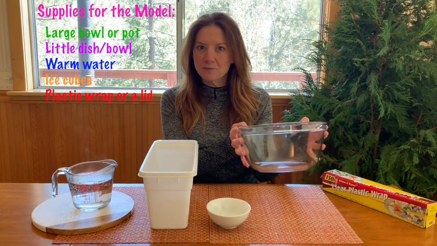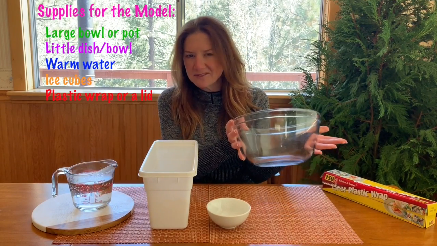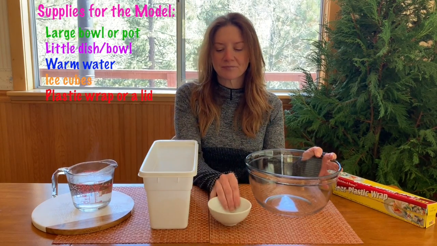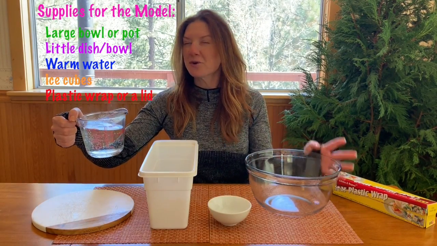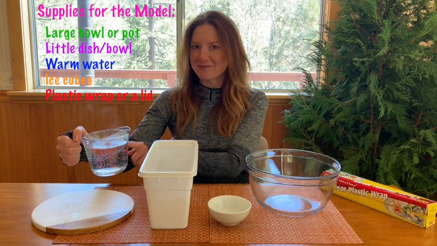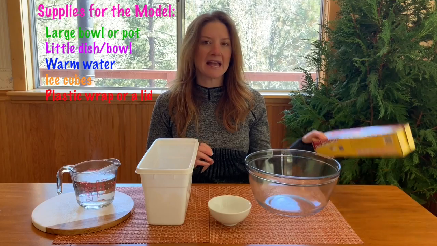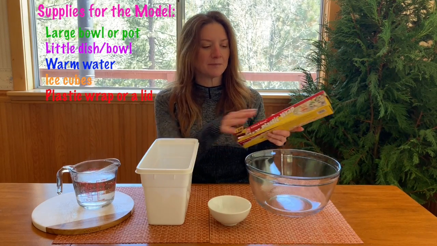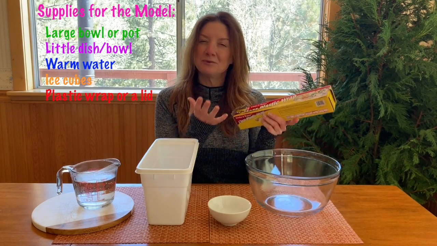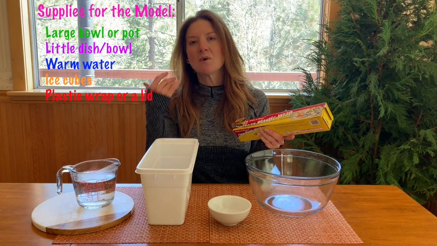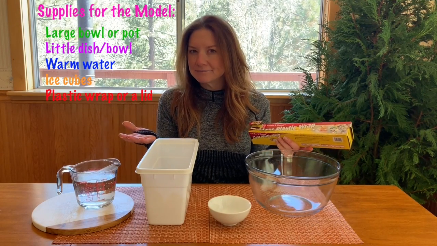You'll need some sort of big bowl. It doesn't have to be glass. It could even just be a pot, but some sort of big bowl, a little dish, hot water or warm water. Make sure you have your family help you. Some ice and some clear saran wrap to go over the bowl. If you don't have saran wrap or plastic wrap at home, you might just want to get a pot that has a lid. But first, let's go explore the water cycle in the mountains.